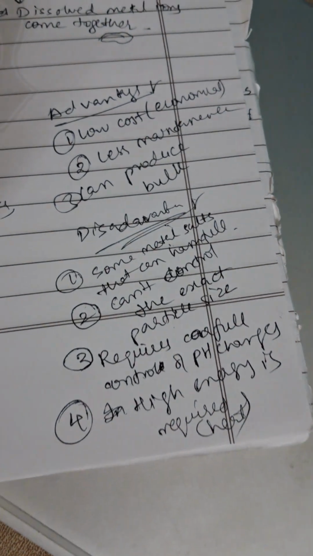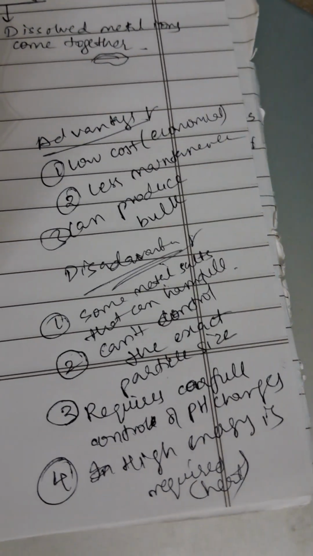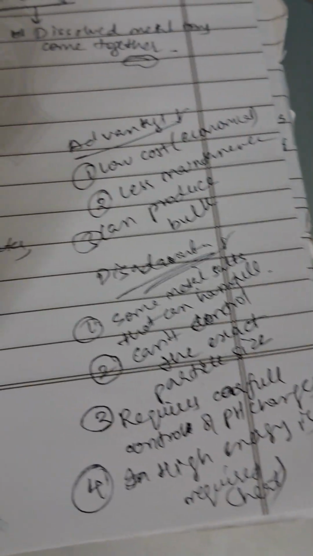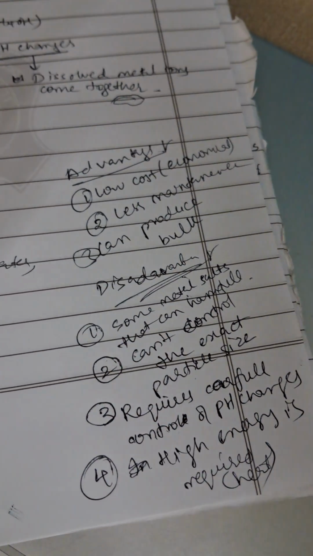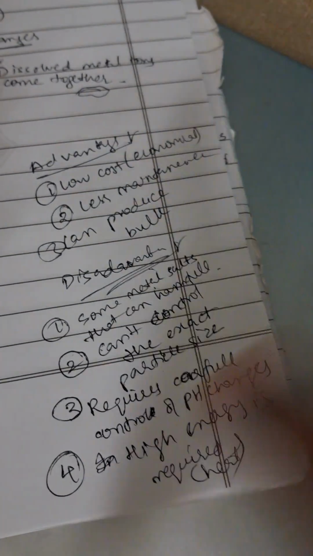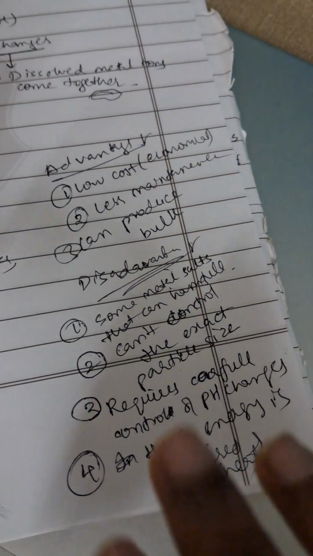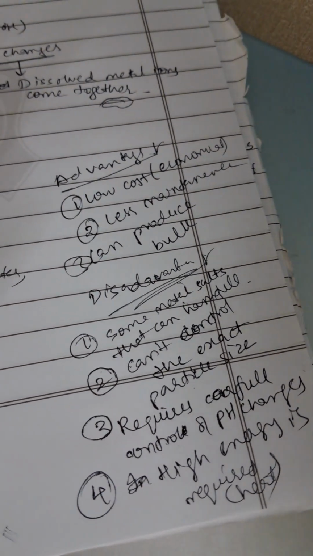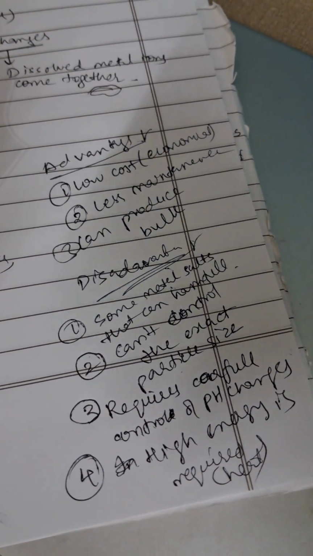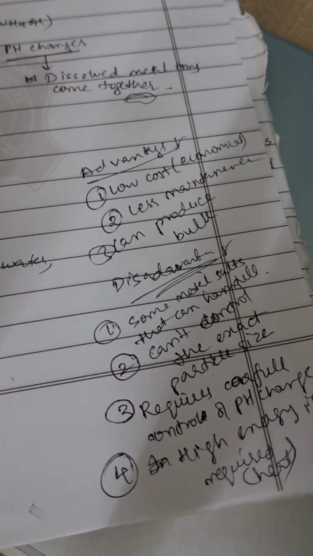Some metal salts can be harmful, but the advantages are low cost, less maintenance, and can produce in bulk. So step 1, metal salt dissolved in water to form metal hydrates. To these metal hydrates you add precipitating reagent and the pH changes to form metal hydroxide. Precipitate is formed, and by calcination, when heated at high temperature, metal oxide is formed, which is nanopowder. That's it. Thank you.